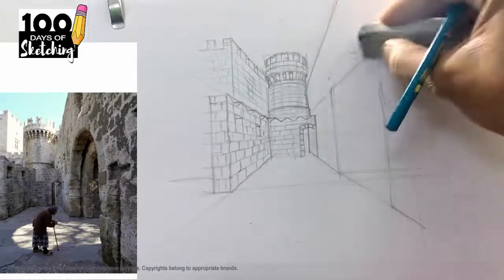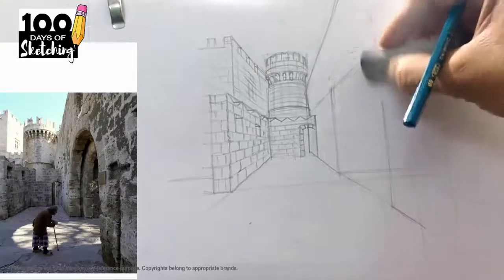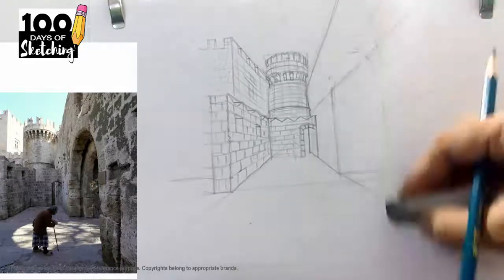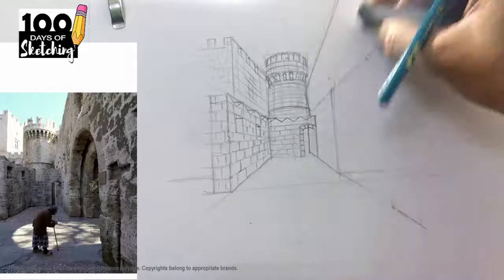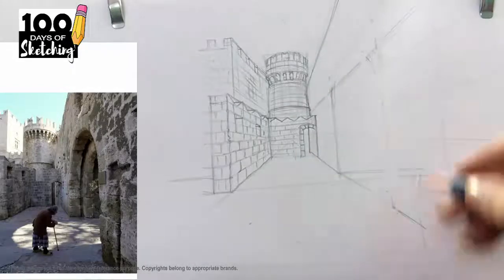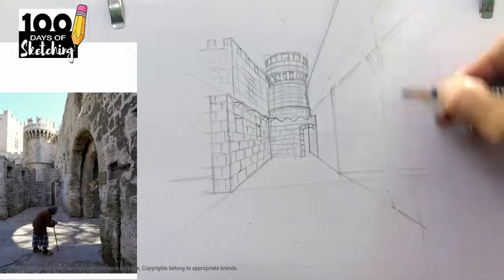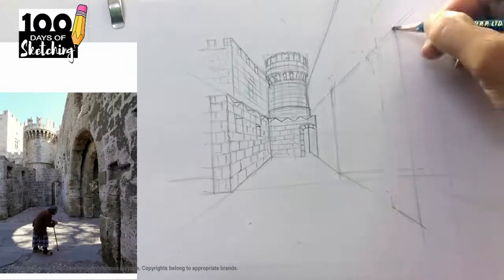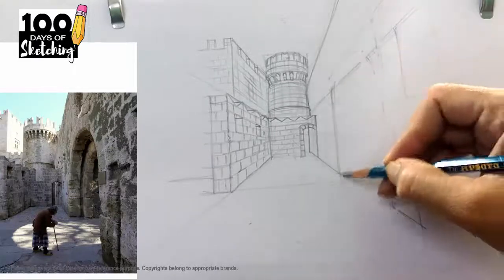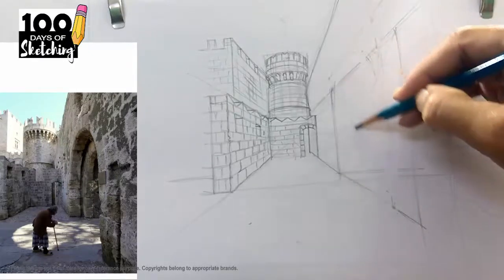I should not go, because there is a window on the top and the gate is a little broad and short. So yes, we stick to this, but I'll just broaden this portion. And to get the center, I'll just cross connect these lines.